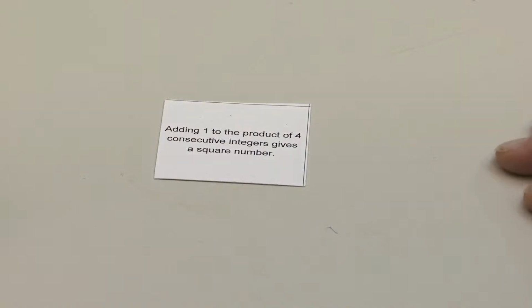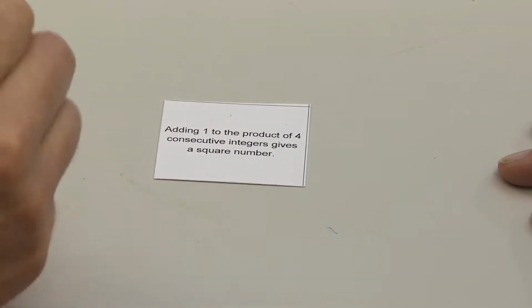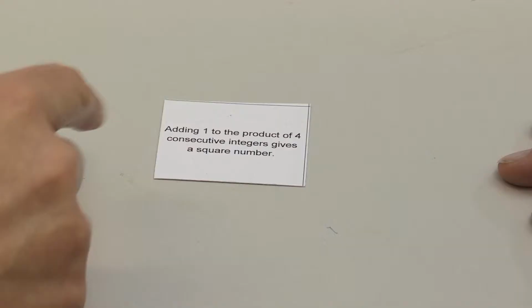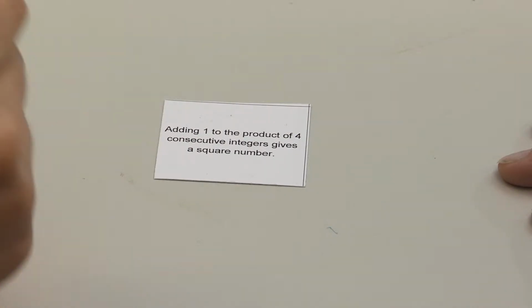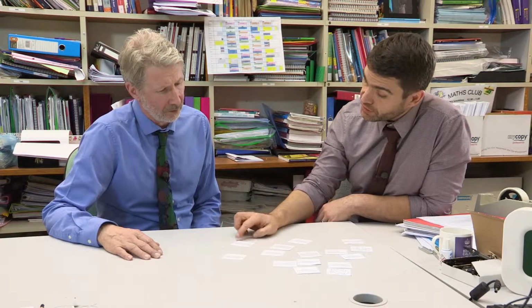What would you pick as a detailed example for them to look at? There's one about the product. Adding 1 to the product of 4 consecutive integers gives a square number. Now, lots of these proofs I've seen before, but I hadn't seen that one. I really liked that one. And when students were working away at these, I wasn't sure whether that was an always or a sometimes one. I think that would be a really interesting one to look at because you'll end up with quite a tough power for students once they start looking at the algebra.